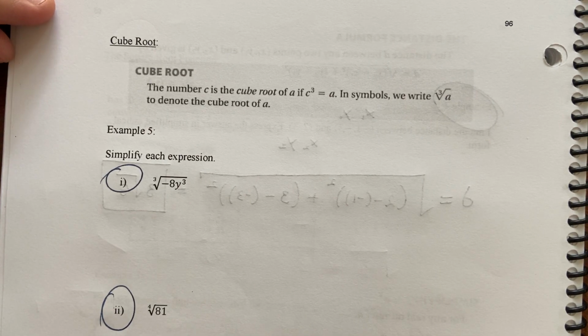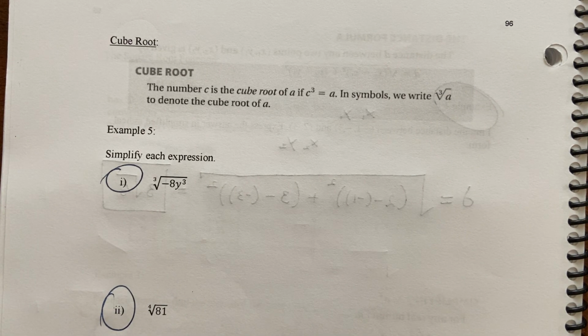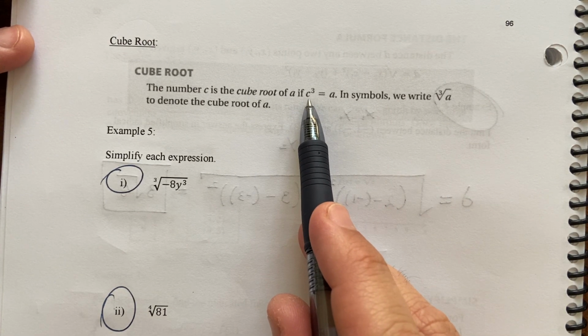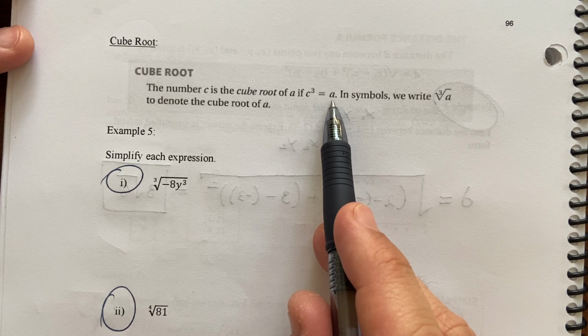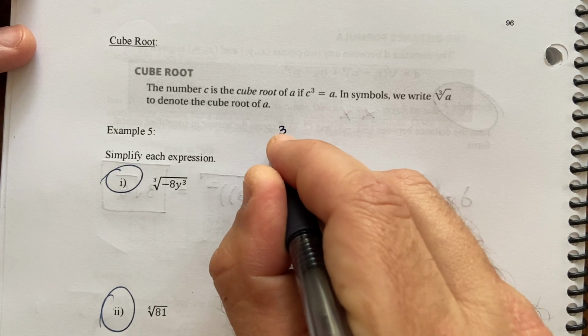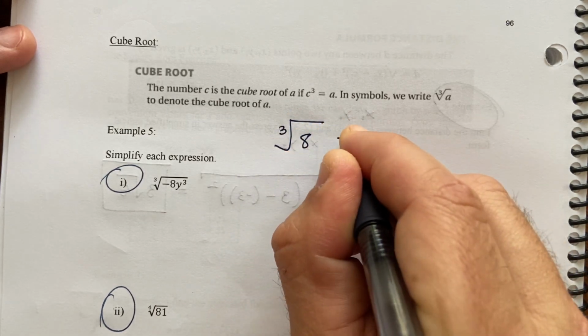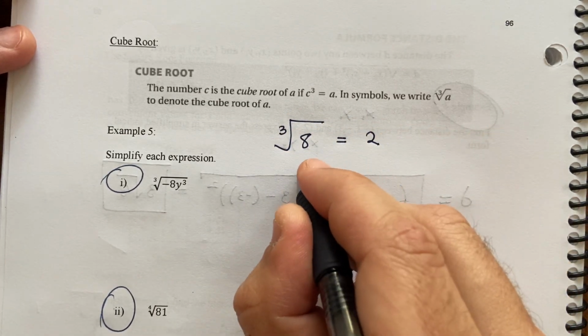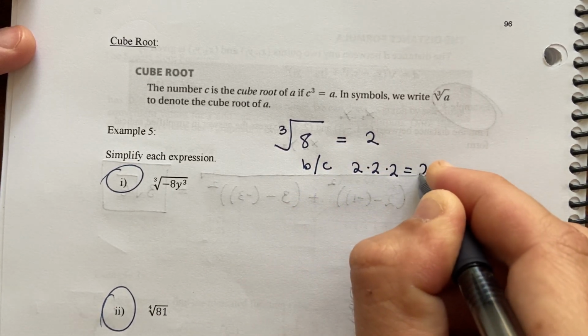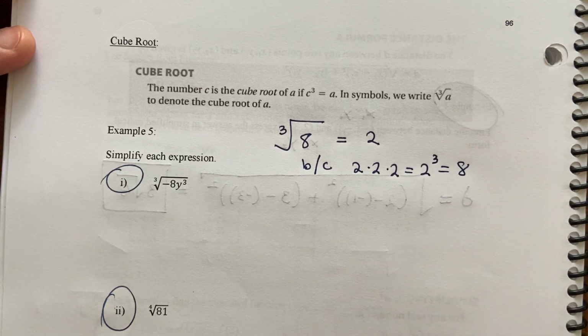Cube roots, so just like square roots, cube roots or nth roots exist. Instead of looking for something times itself twice, for a cube root we would be looking for something cubed, so something times itself 3 times to equal a. So if I have the cube root of 8, this would be 2, because 2 times 2 times 2, in other words 2 cubed, is 8.